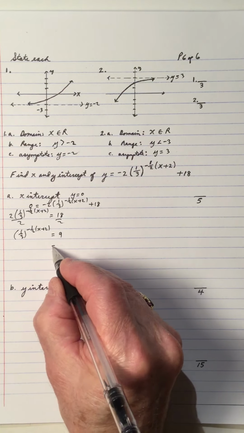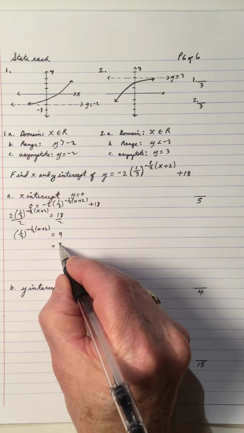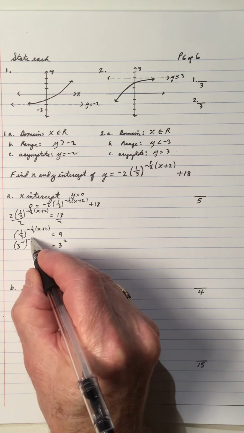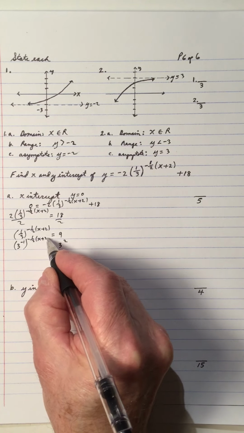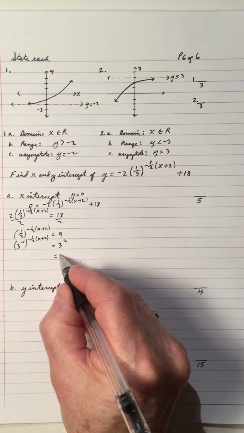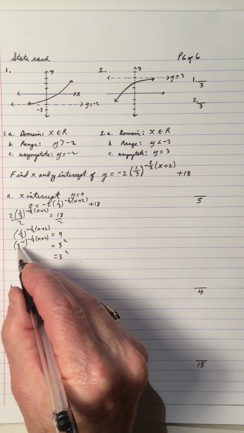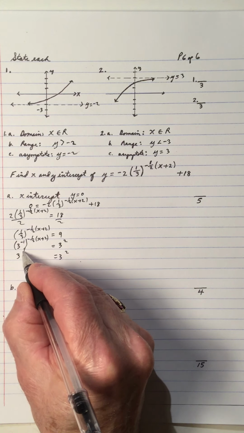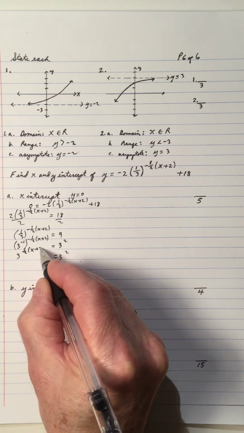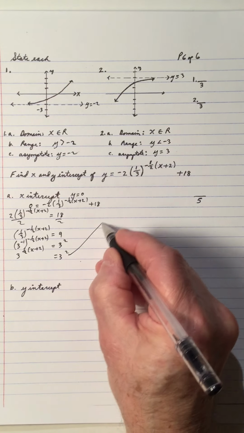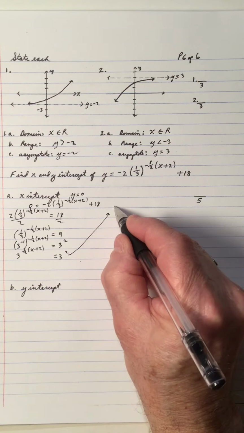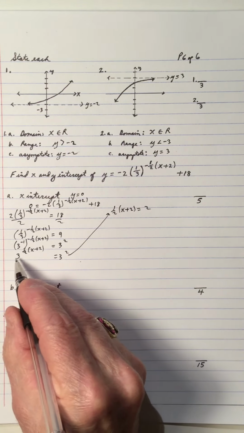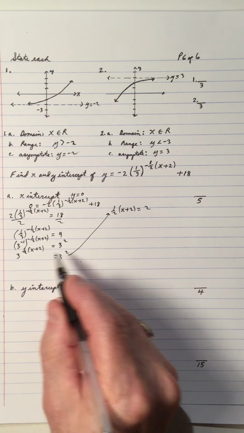Now notice we need the same base. So 9 is 3 squared and 1/3 is 3 to the -1. And that's okay. But we have to simplify this. So -1 times a half is -1/2, and with the negative exponent that's a half positive. So you notice now that we have 2 same bases, so that means a half x plus 2 is equal to 2. Because if the bases are the same, then the exponents are going to be equal.